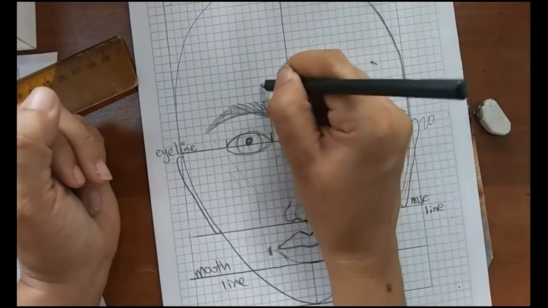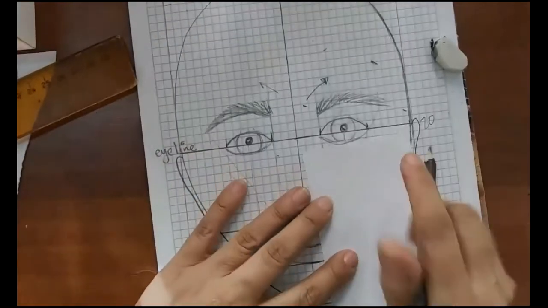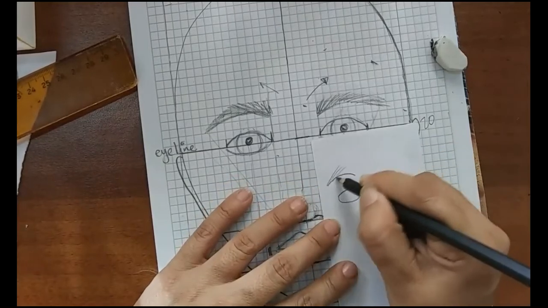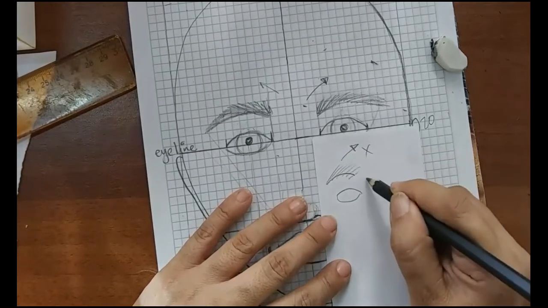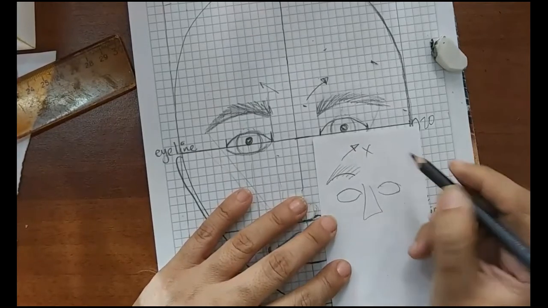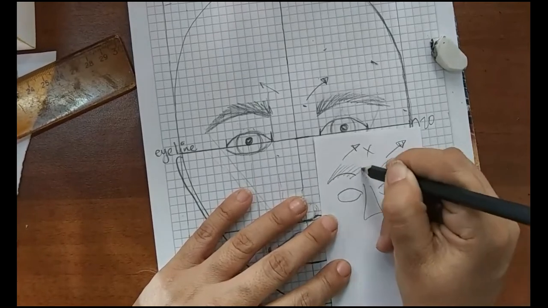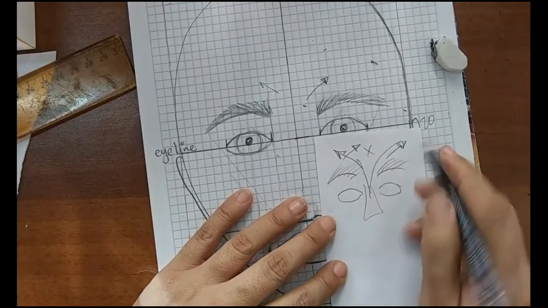From the center to the borders. So you cannot make the eyebrows in this direction. Let's say that this is the nose. This one goes from here, but this one has to be from here, from the nose to the outside.